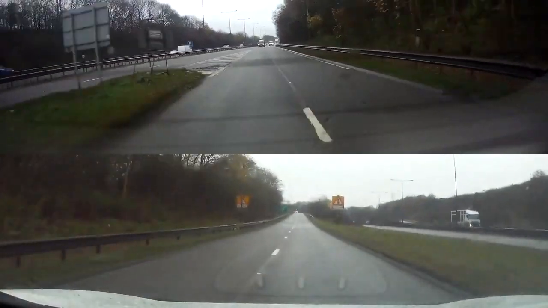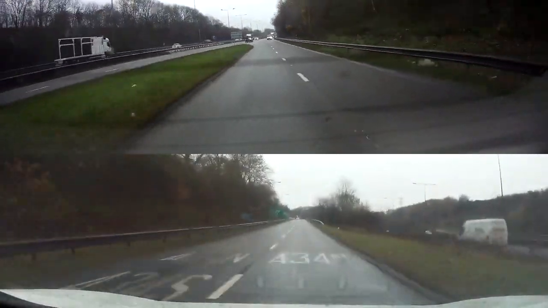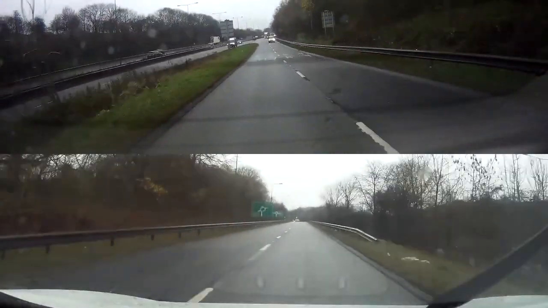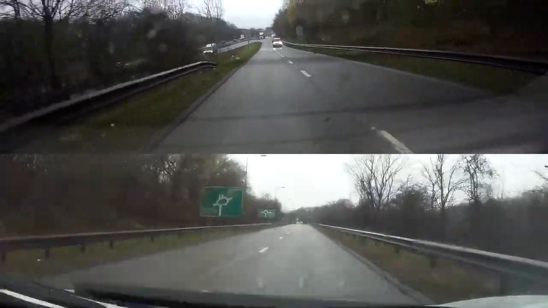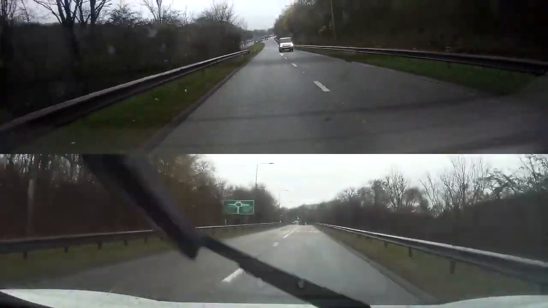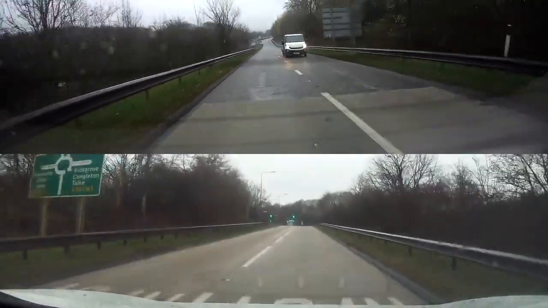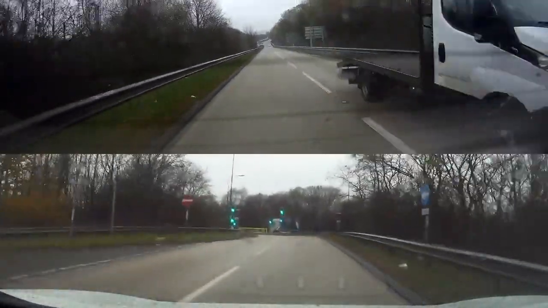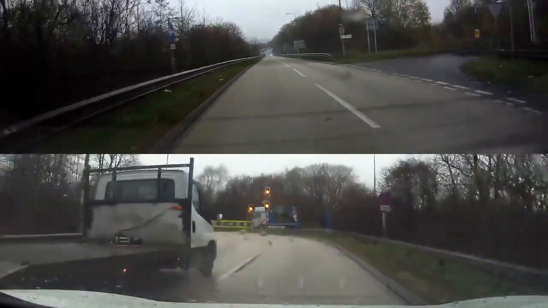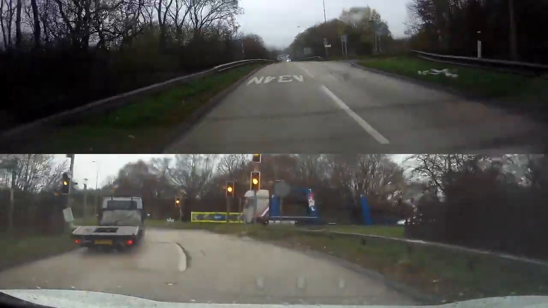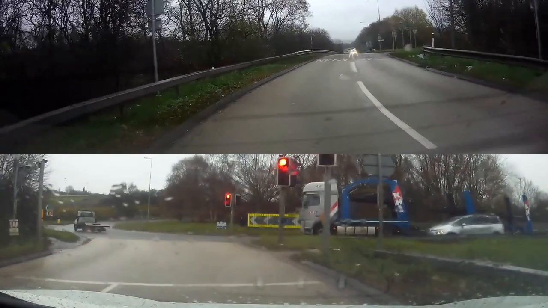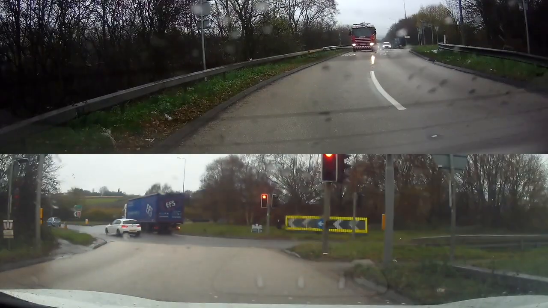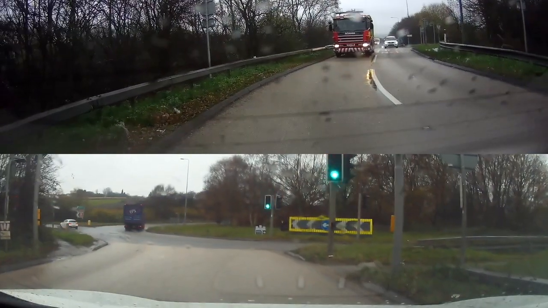So we're coming off the A500 and we're going to turn right at the Talke Roundabout towards Tunstall. Now this is where there can be a little bit of confusion on this roundabout, because if you're going the 834 towards Congleton, which is also a right, then you can be either in the left lane, which is preferable, or the right lane. But for us going towards Tunstall and back on the bypass, we have to be in the right lane.